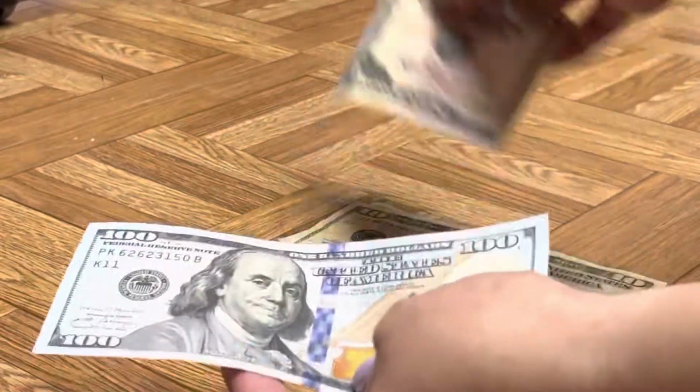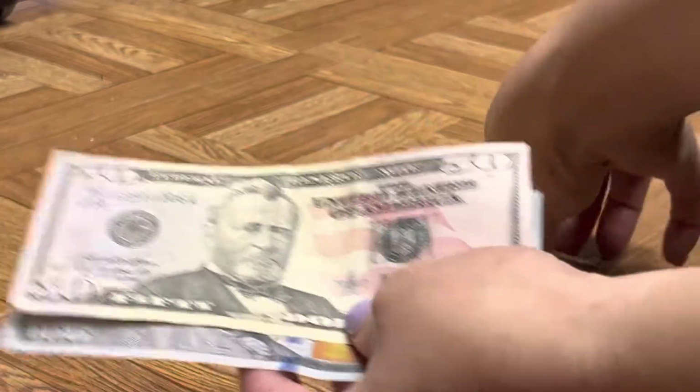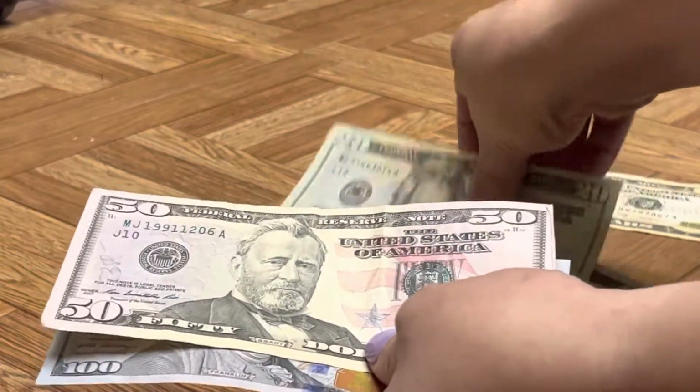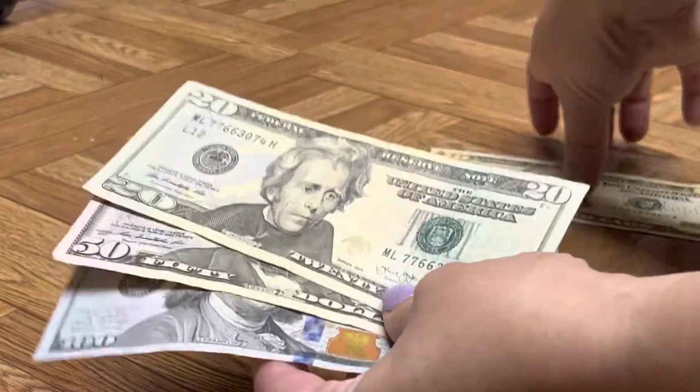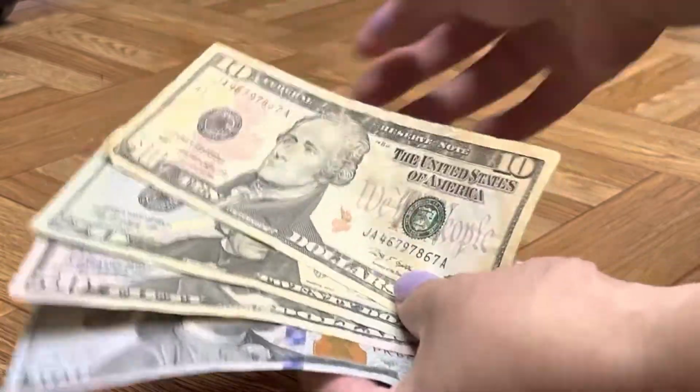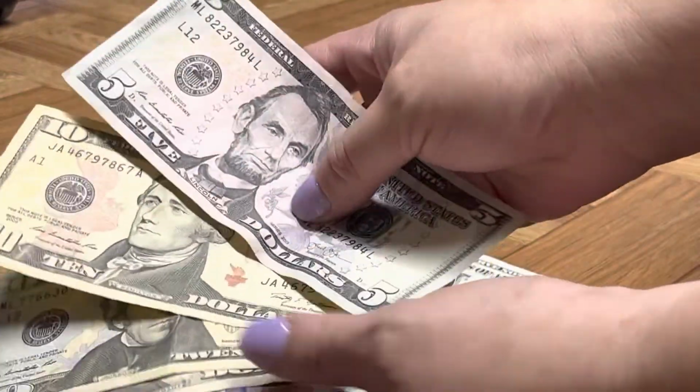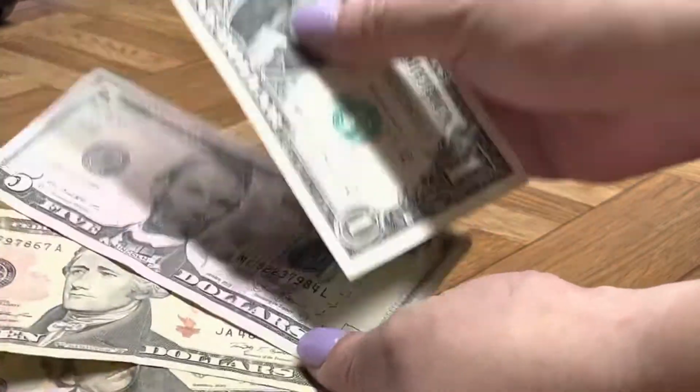So there you have it, a brief discussion of the different dollar bills used in United States currency, who's featured on the front and the back, and its significance.